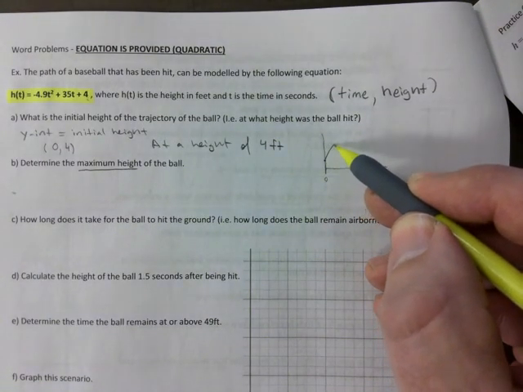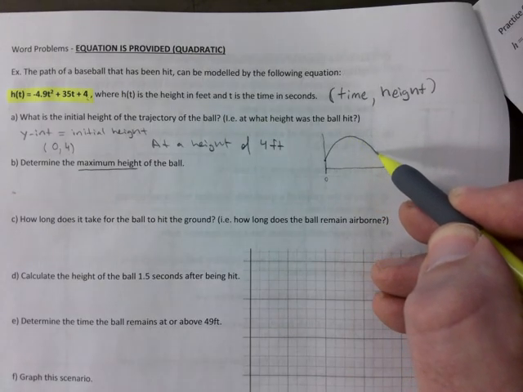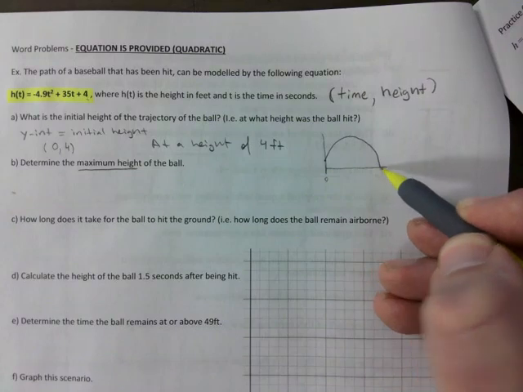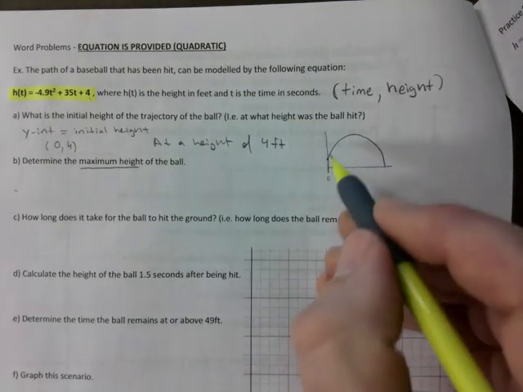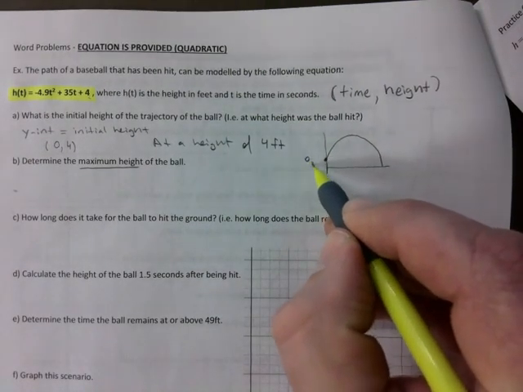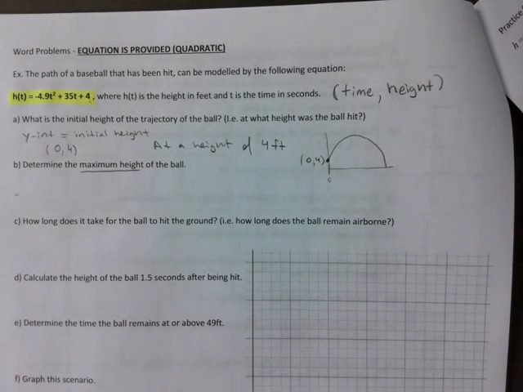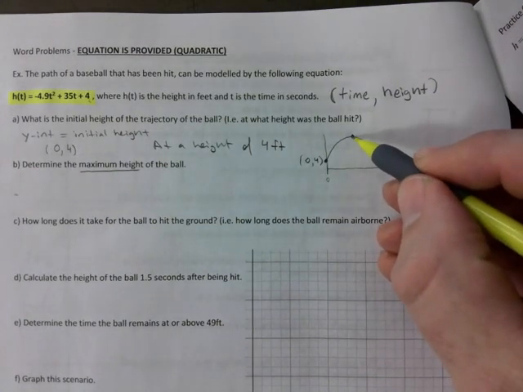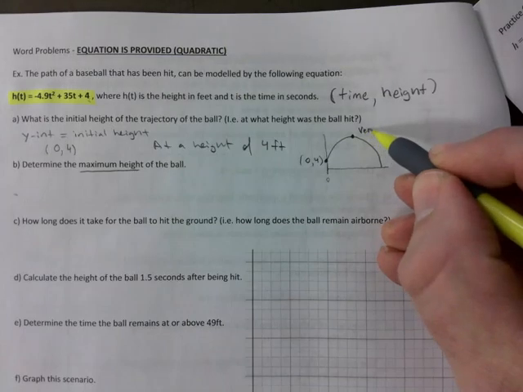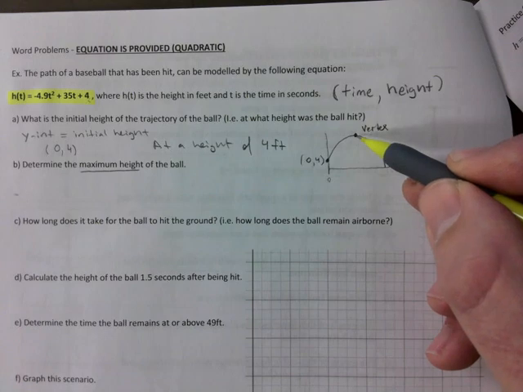And then we're just going to assume that it's going to do something like this, and maybe somebody catches it or it hits the ground. We don't know yet. We haven't read enough. But it will do something like that. So right here, this is 0, 4. Every time, I need you to imagine what's happening here. And this is the vertex right here. We're going to get our maximum height from that point, correct?